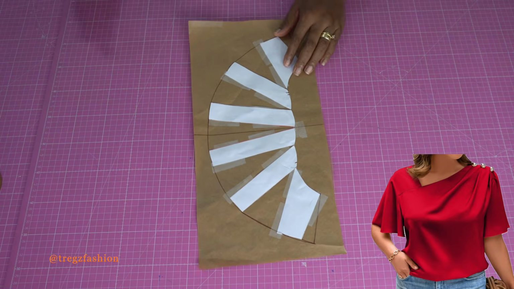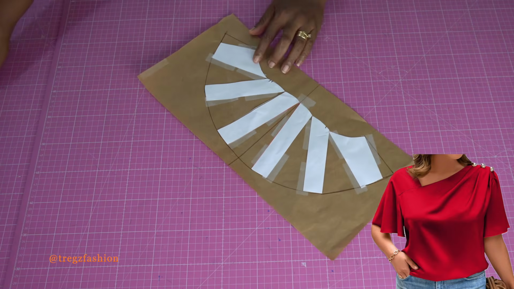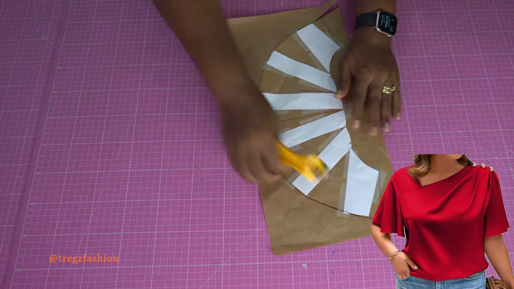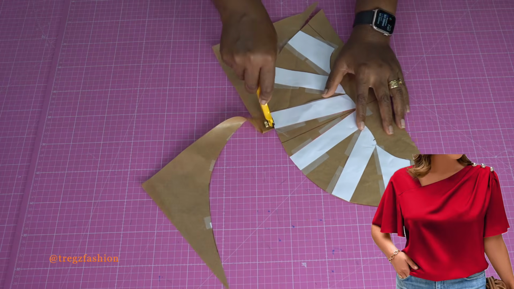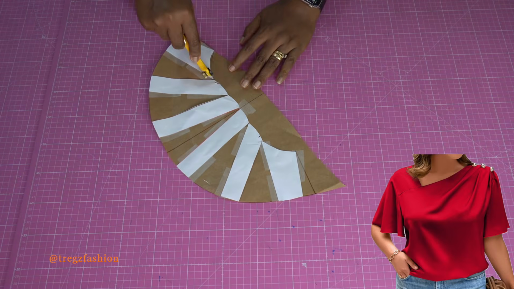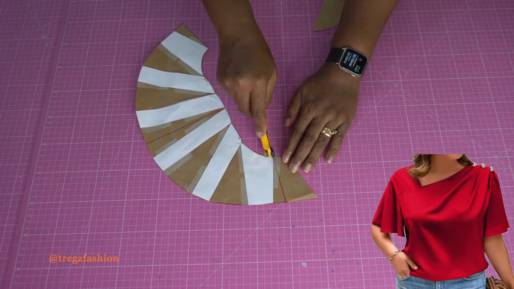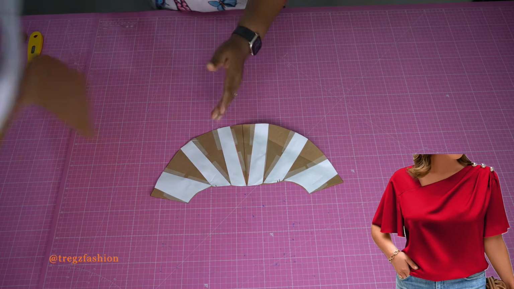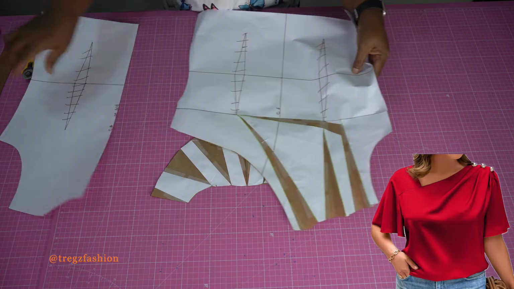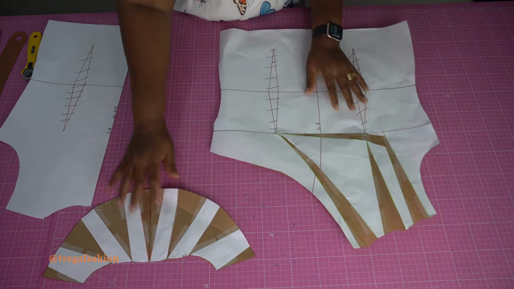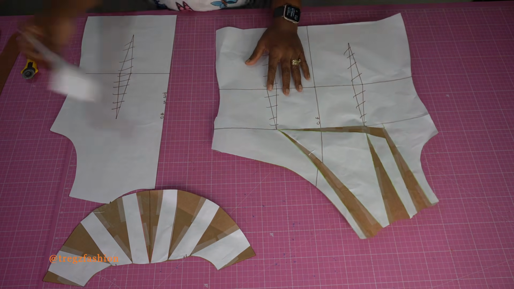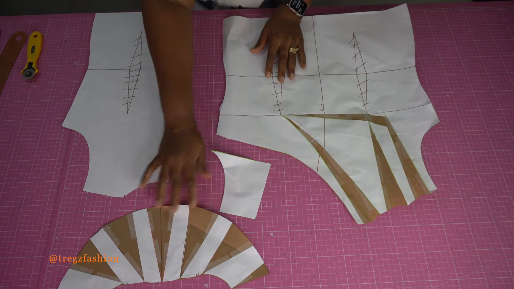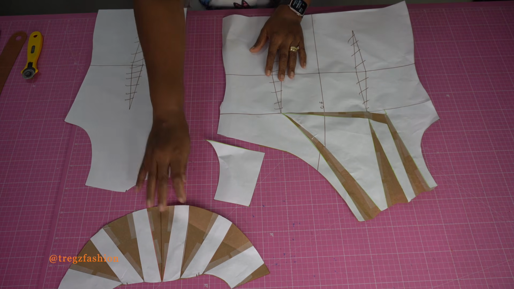The next thing would be for you to trim off all the excess paper. So this is going to be your sleeve pattern. Now I'm going to place all the patterns together so you can see them very well. So that's your sleeve pattern. This is your top pattern. So you see all your patterns. You can see them very well.